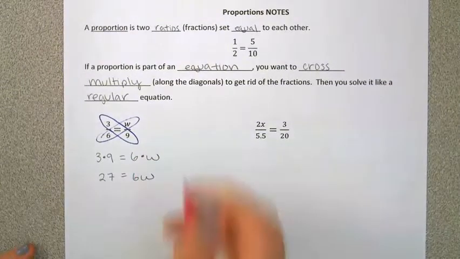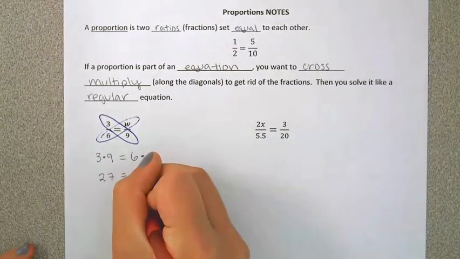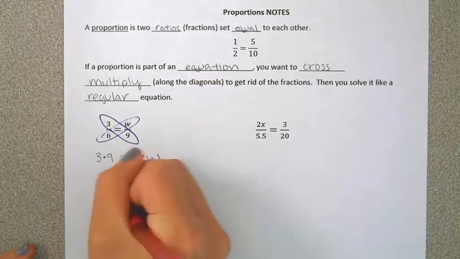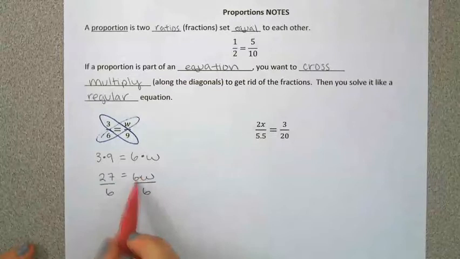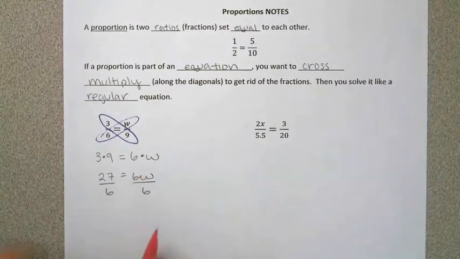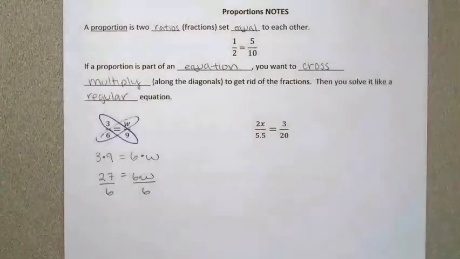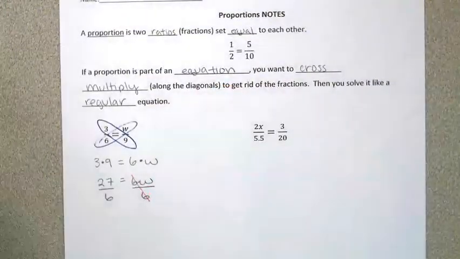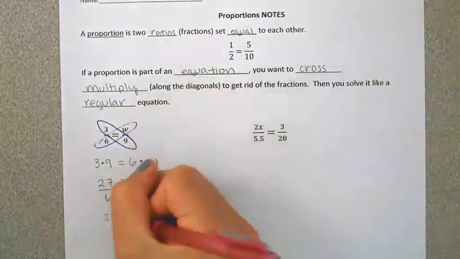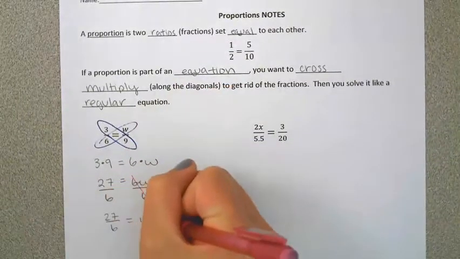From there, we need to divide both sides by 6 because the operation here is multiplication. So we're going to use the inverse operation, and that's going to let us get rid of these 6's here because they reduce to 1. And we're left with 27 over 6 is equal to W.